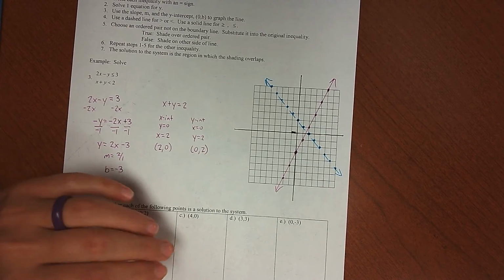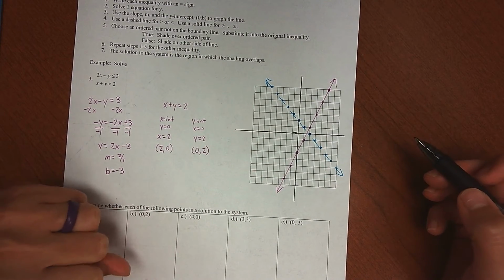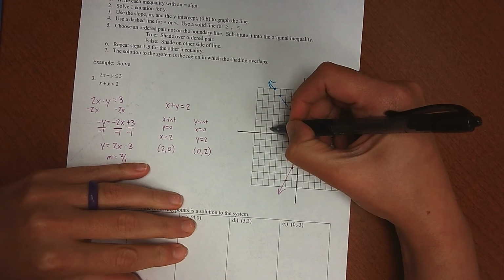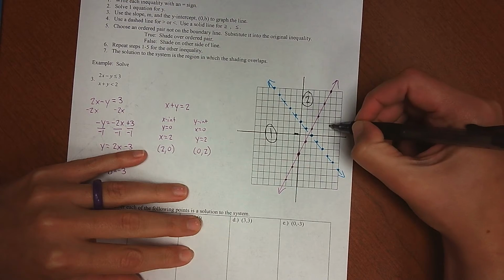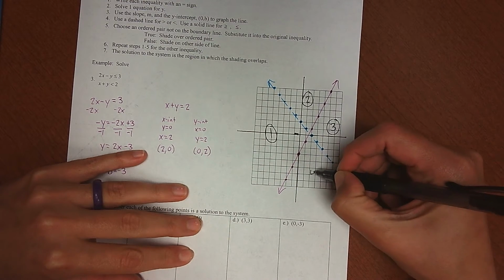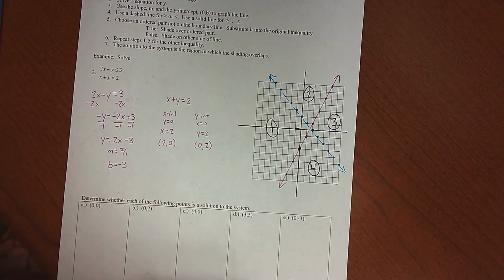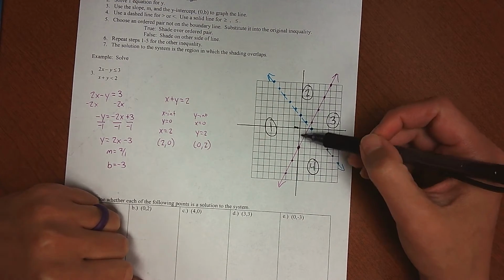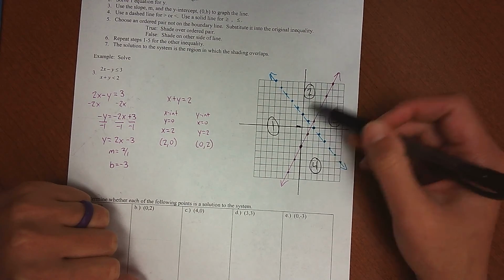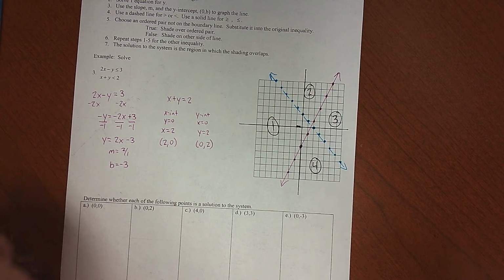All right, now notice that our graph has been divided into 4 regions. We have this region over here on the left, which is region 1. We have this region up top, which is 2. This is region 3, and this is region 4. When you take geometry, you'll learn that 2 lines intersect at a single point, and they create 4 angles. Well, in this graph, they're creating 4 regions. So now we need to figure out which region we are going to shade, 1, 2, 3, or 4. We can only shade one of them.